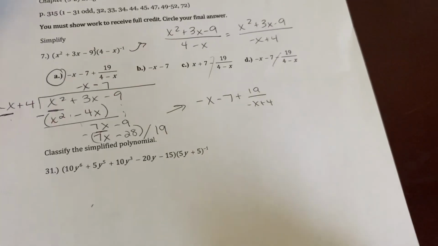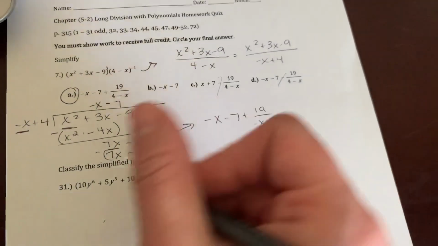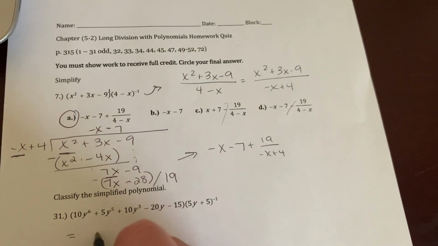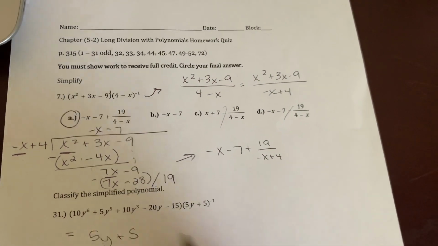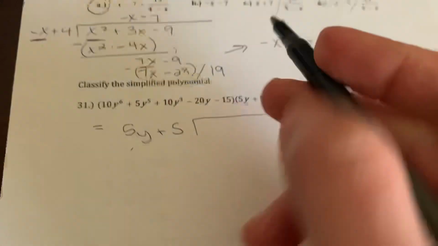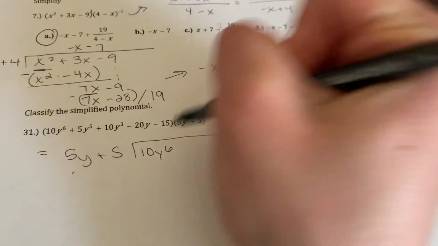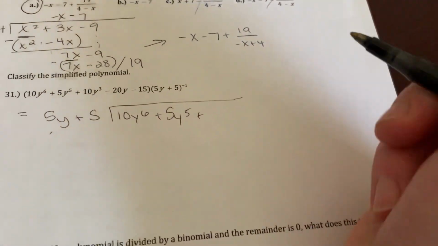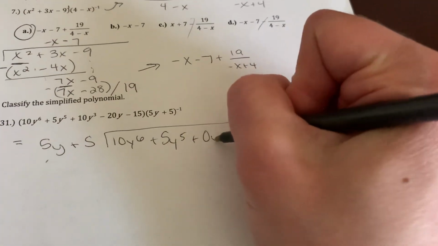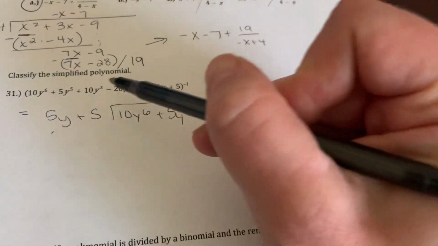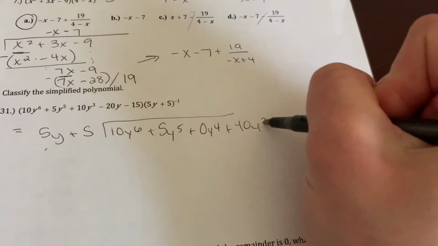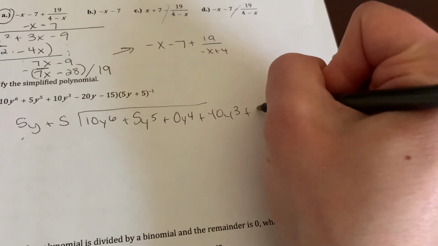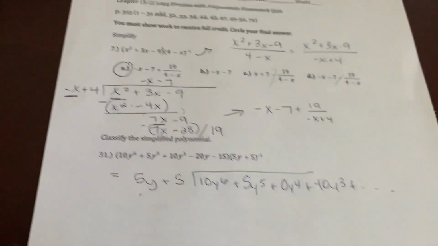Number 31 is so long, I'm going to put it on the back. This is 5y plus 5. Make sure you have a placeholder for every term. So when you have 10y to the 6th, make sure you have something to the 5th. Make sure you have something to the 4th. We don't have anything to the 4th, so I'm going to put 0y to the 4th. We do have something to the 3rd, but nothing to the 2nd. Okay, and that's what you're going to do.